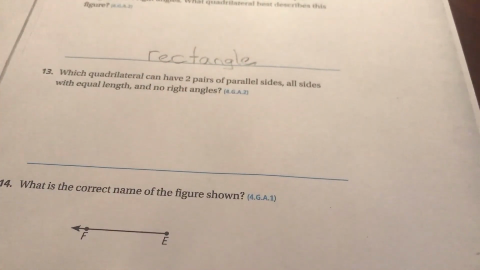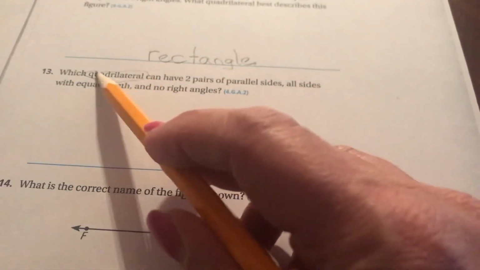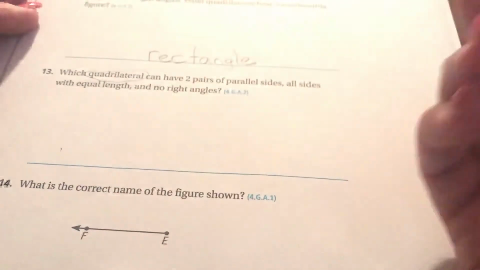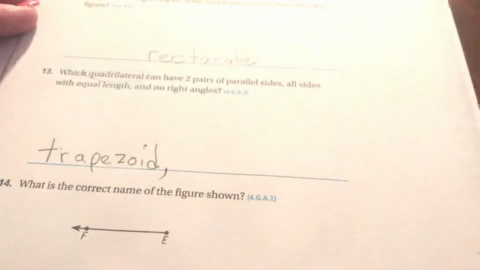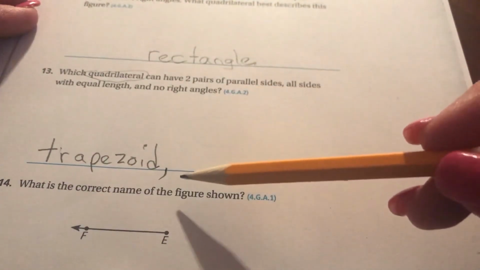Which quadrilateral can have two pairs of parallel sides, all sides with equal length, and no right angles? All right, we're going to start from the top. Now, we didn't have to say quadrilateral because it already told us it's got to be a quad. So we didn't have to write quad. But what you do have to start with is trapezoid.